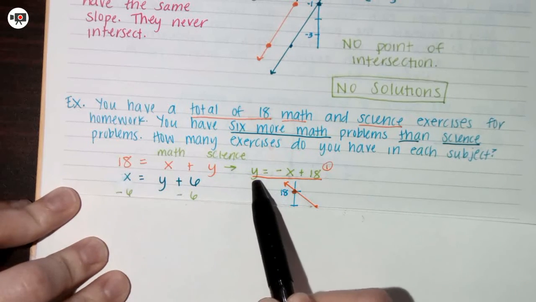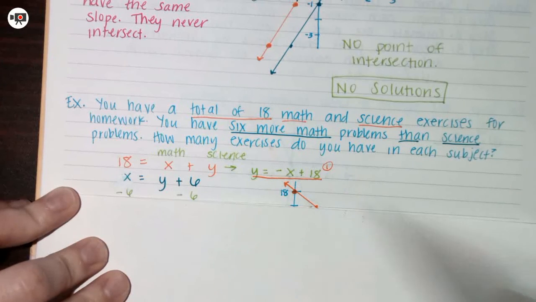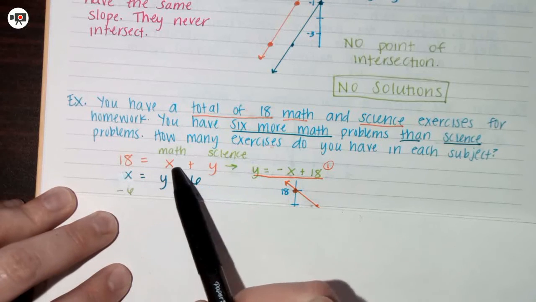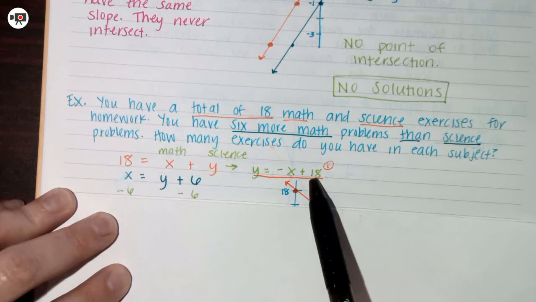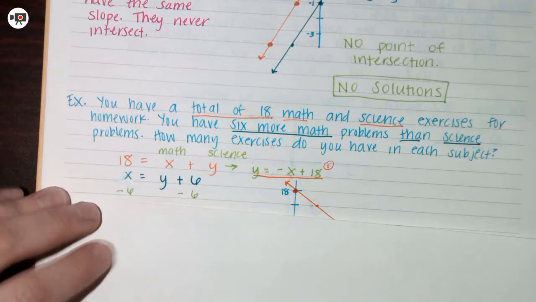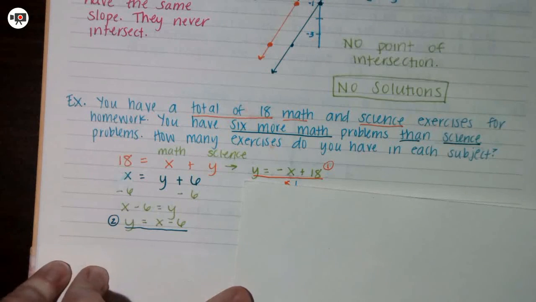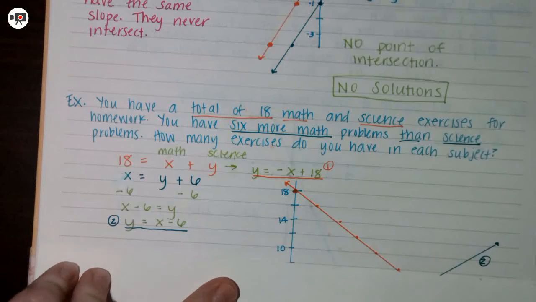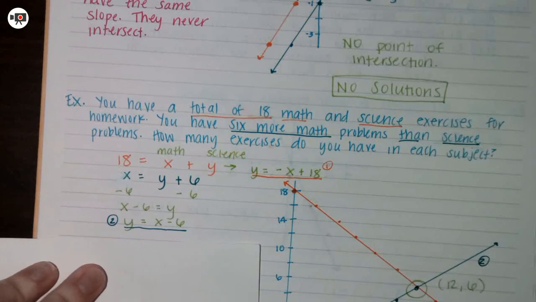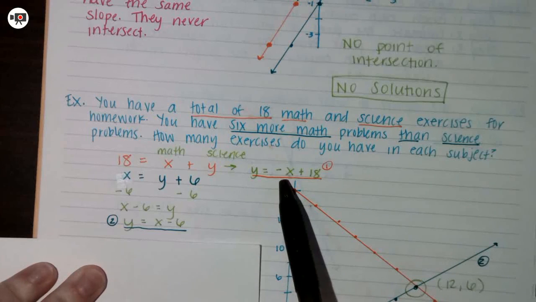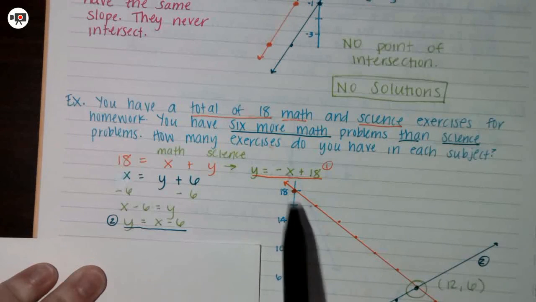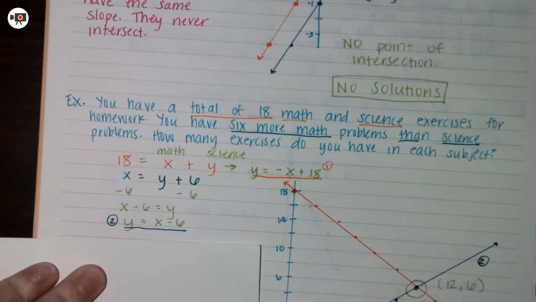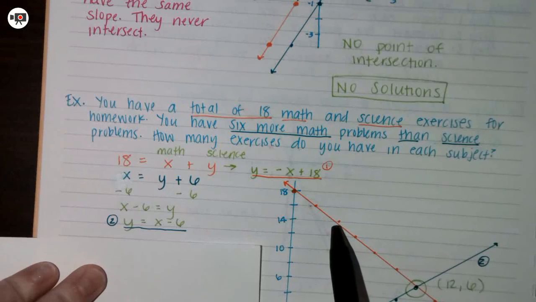Now to graph these, I need to make sure that they are both in slope-intercept form, because that's the easiest way to go. In doing that, my 18 equals x plus y is going to be y equals negative x plus 18. And in solving equation 2 for y, I get y equals x minus 6. So I have my y-intercept of 18 and a slope of negative 1. So it crosses my y-axis at 18. And I go down 1 to the right 1. Or in this case, each scale is worth 2, so I go down 2 to the right 2 and graph my line.